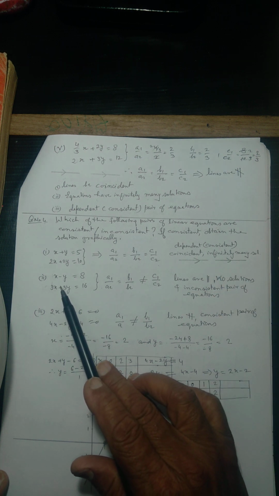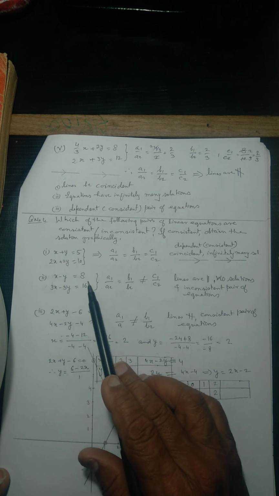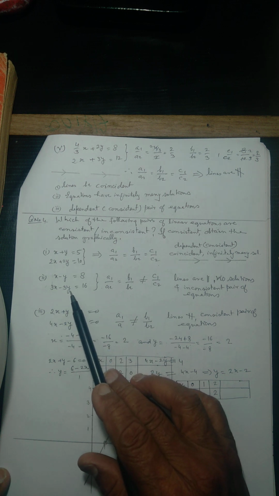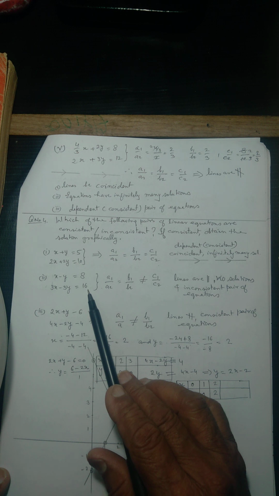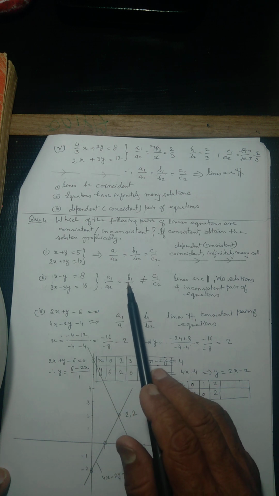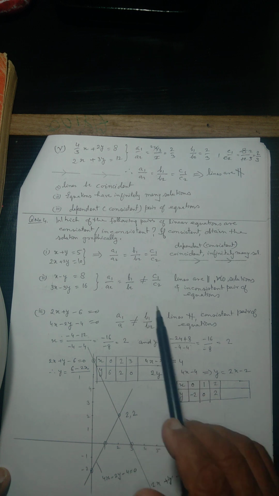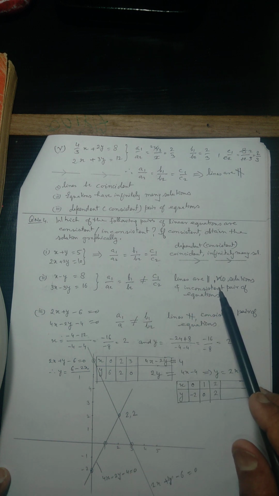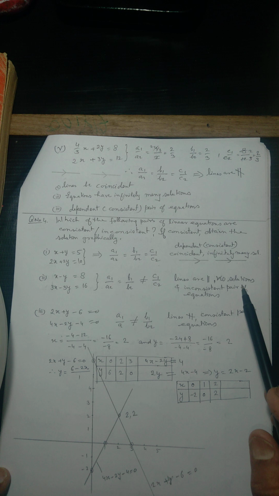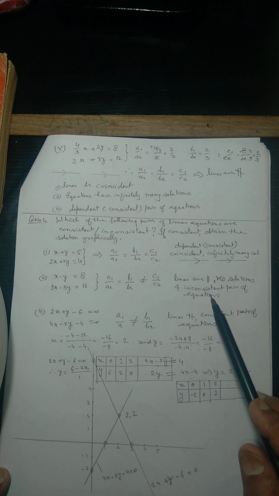Now proceed to the second part, that is x minus y is equal to 8, 3x minus 3y is equal to 16. So a1 by a2 is equal to b1 by b2 is not equal to c1 by c2. Here the lines are parallel, no solution, and inconsistent pair of equations.